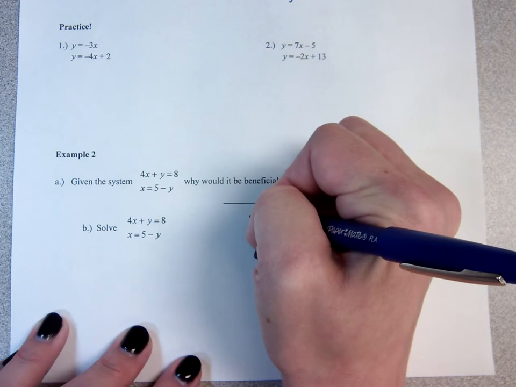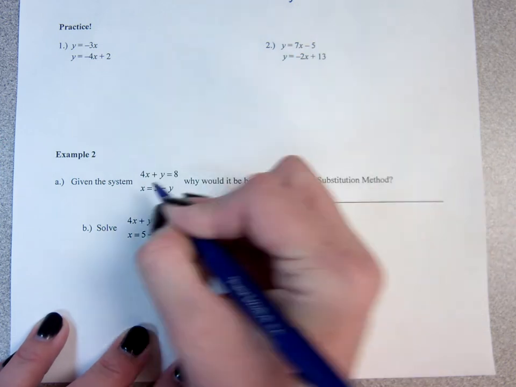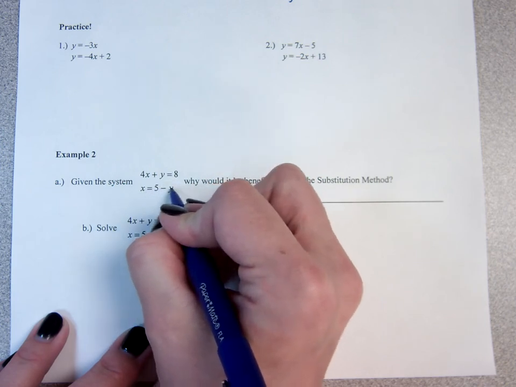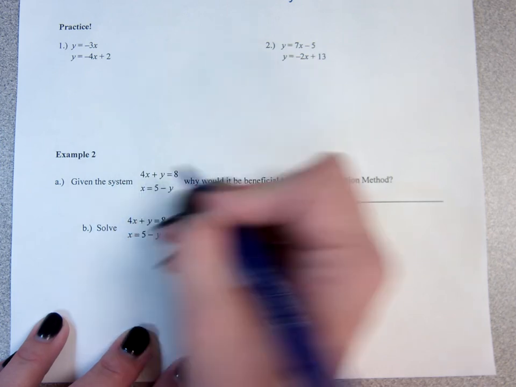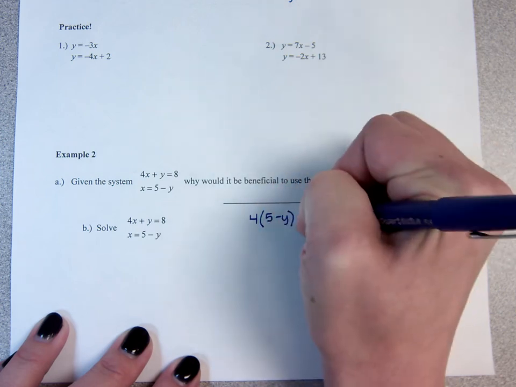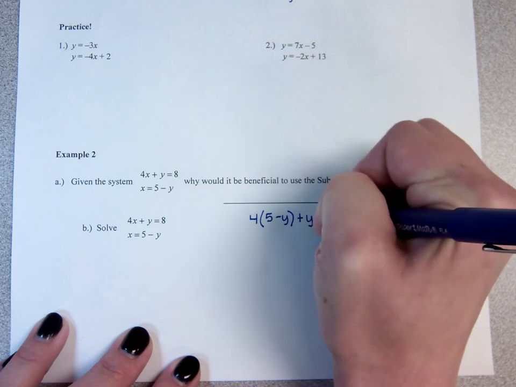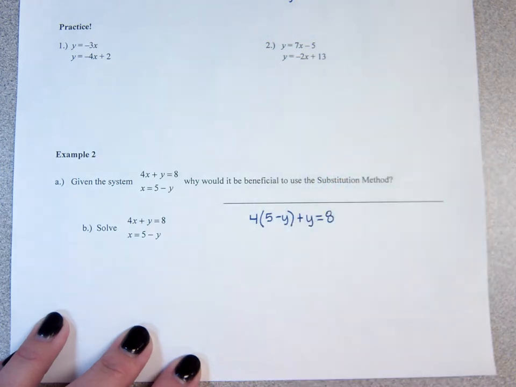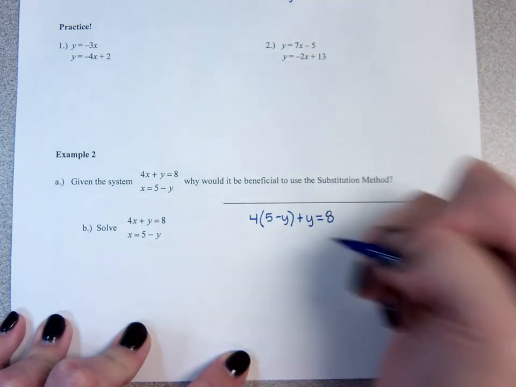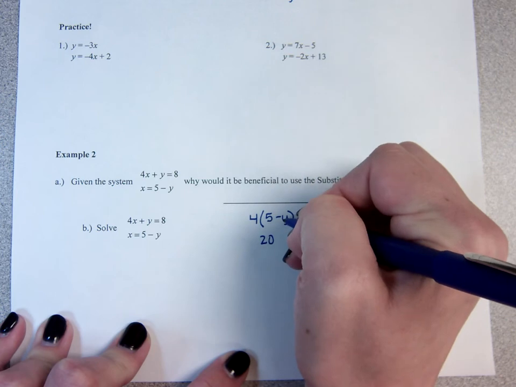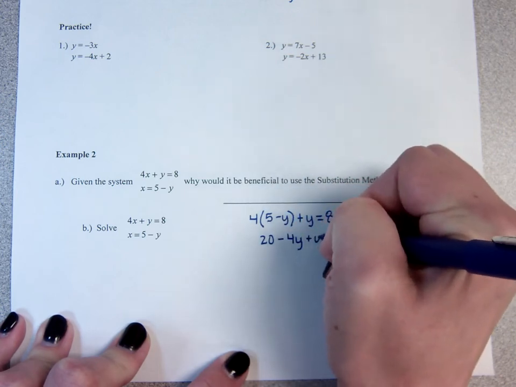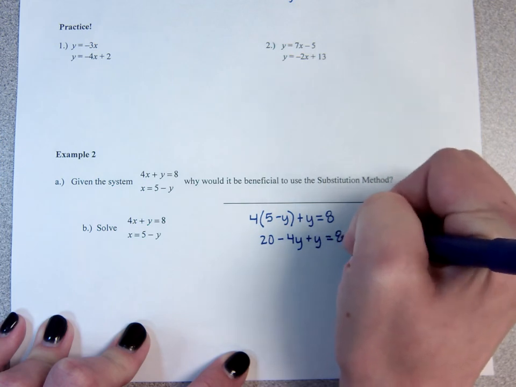So let's go ahead and do that. We've got 4, and we're substituting in here for the x. So x equals 5 minus y. We're going to take this 5 minus y and put it in for the x value. And then we'll write out the rest of that top equation. Now we can solve for y. We've got 4 times 5, which would equal 20. 4 times a negative y would be minus 4y. And then the rest of the equation, plus y equals 8.